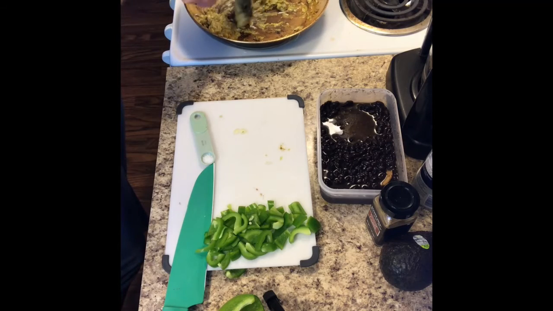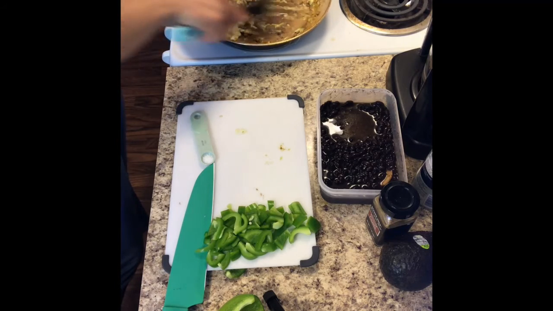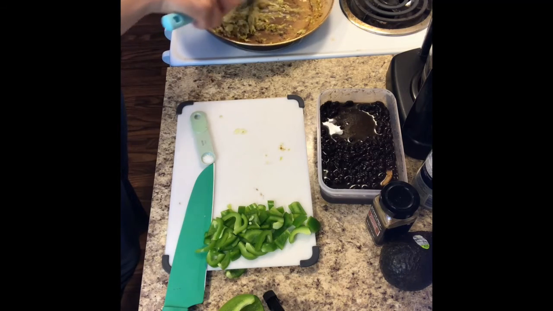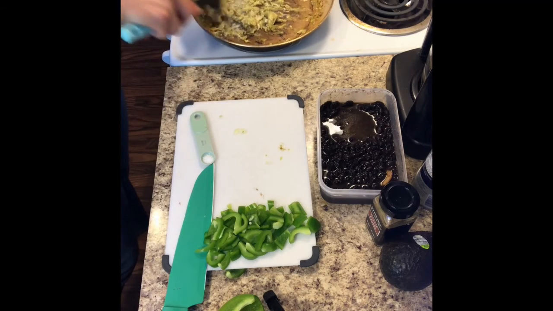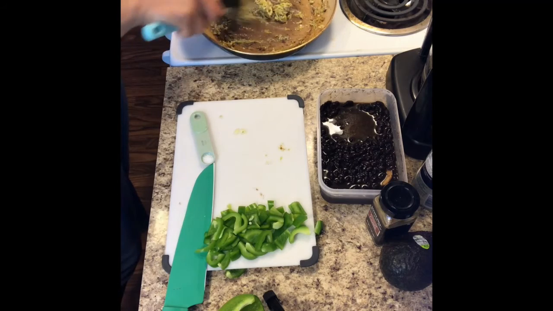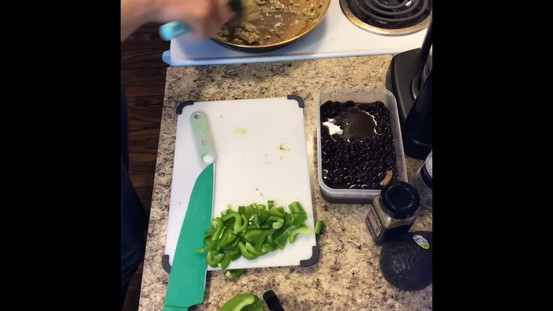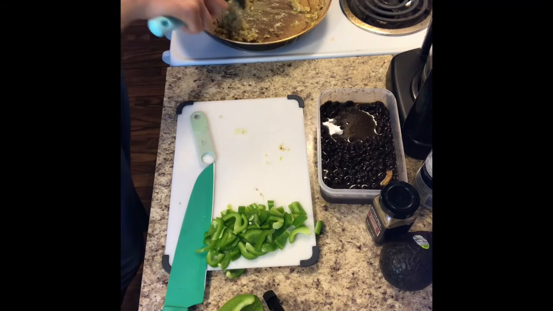So this is just about done. Along with adding different types of seasonings, you can also experiment with different toppings. Maybe Greek yogurt, a green salsa, or even fresh tomatoes.